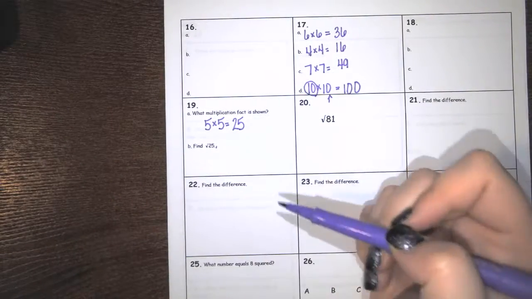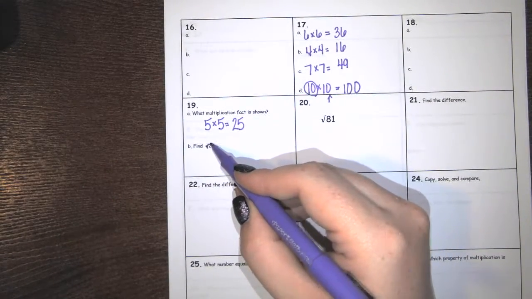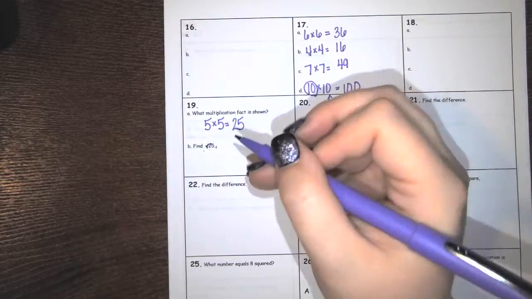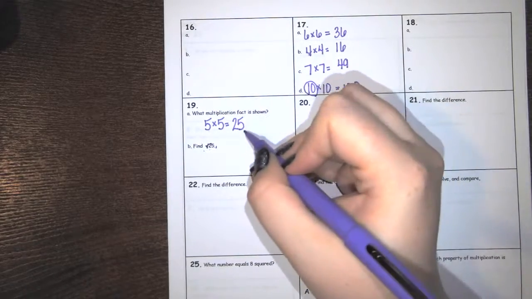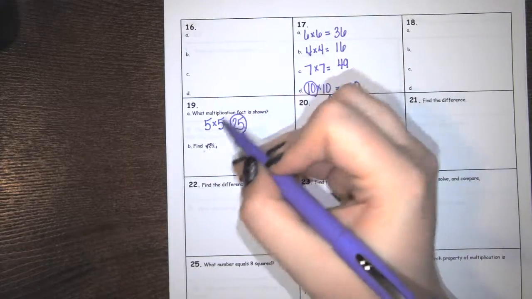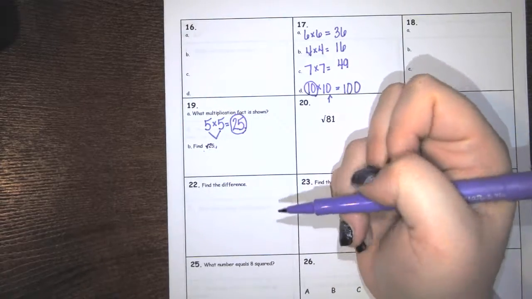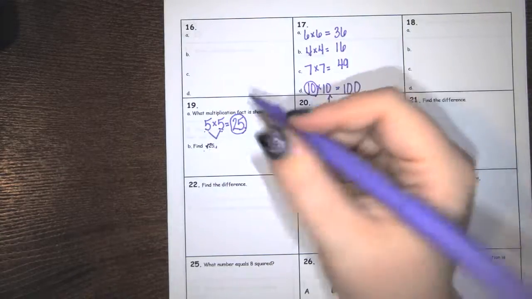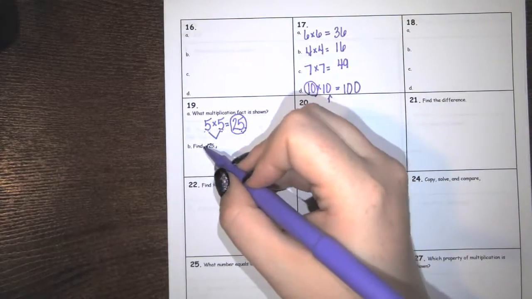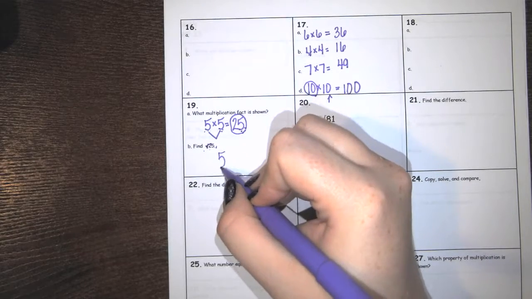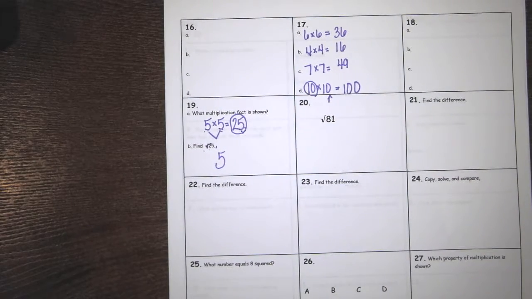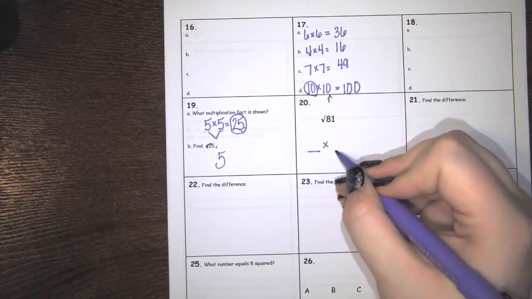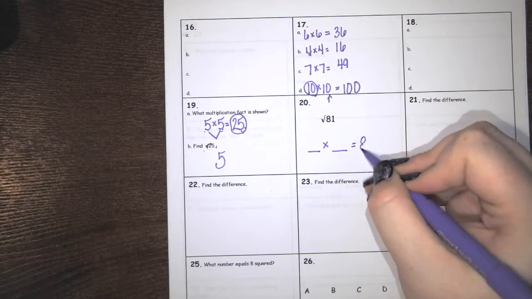I don't know if you remember what this is. We talked about it a little bit already. This is find the square root of 25. And remember, the square root is when you have a product, the two numbers that you can multiply by themselves, the same digit, multiply by itself, and get this product. So the square root of 25 is equal to 5. Okay, so remember that for number 21. What two numbers that are the same can you multiply to get 81?